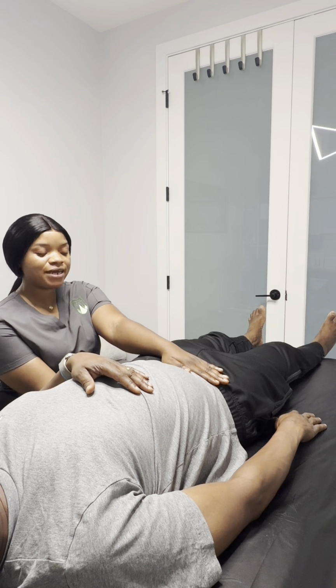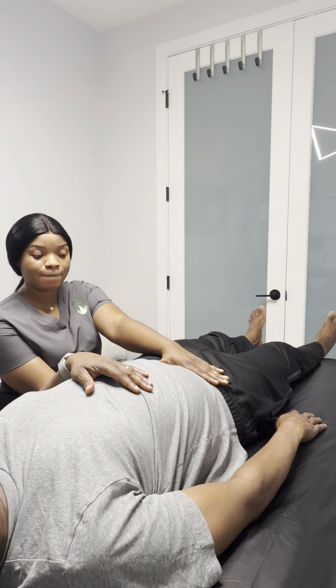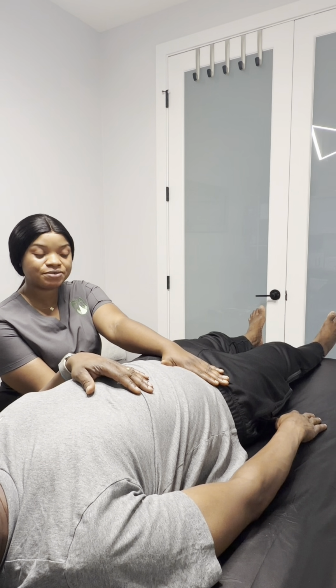So my top hand is resting close to the pubic bone, and my thumb is pointing superiorly towards the head of the client. And I'm just connecting to the pelvic diaphragm using 5% pressure.